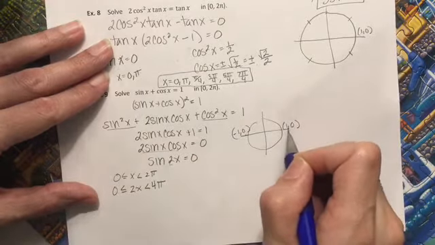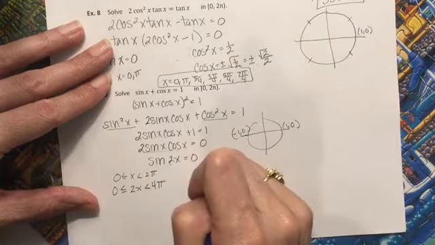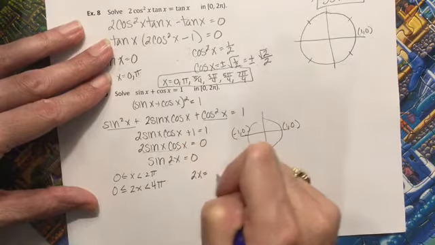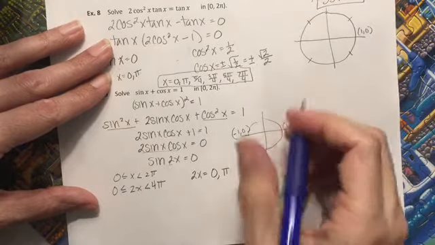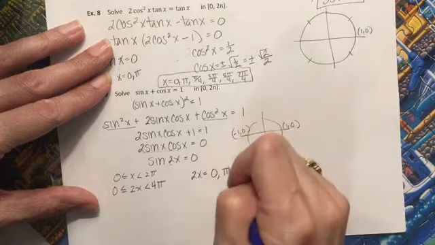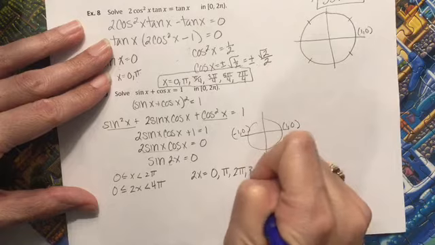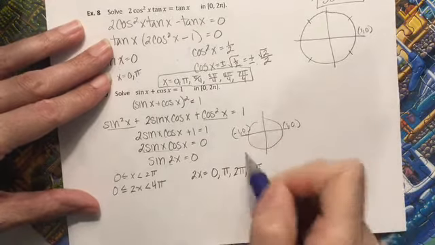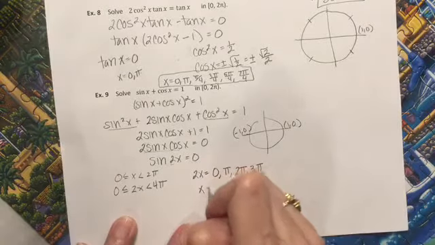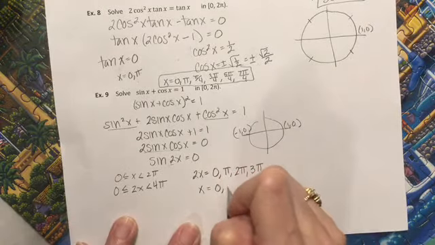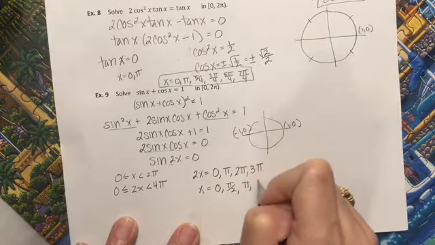So sine of 2x, 2x is going to be 0, pi, then going back around again, also at 2 pi and 3 pi, okay? So that's going around the circle twice, which is what we did on the first page. So that means x equals 0, pi over 2, pi, and 3 pi over 2.